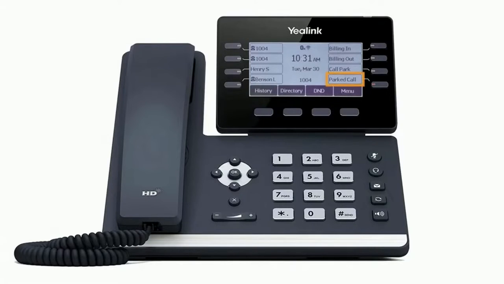Alternatively, if a Monitor Parked line key is configured on the device, you will see the line key button blink, indicating a call is holding on the parked extension configured. Simply press the button to immediately pick up the call.